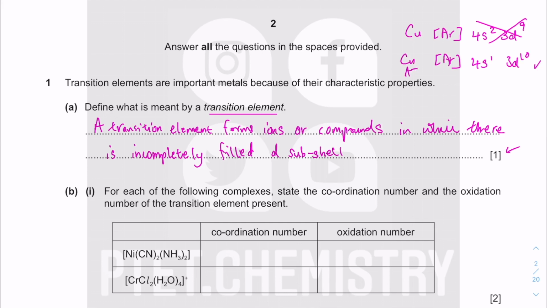This is the copper atom. When it forms an ion, when you have copper plus 1, you will lose from the 4s before the 3d. That means you will get 3d10. So a lot of copper plus 1 salts are white, so their solution will be colorless.